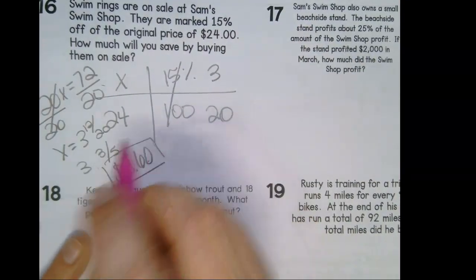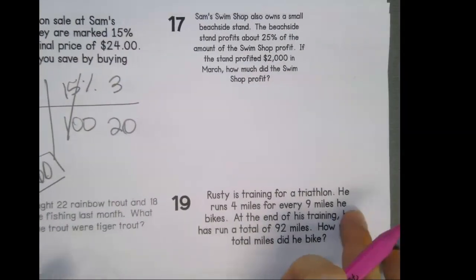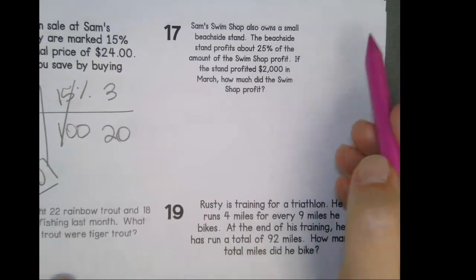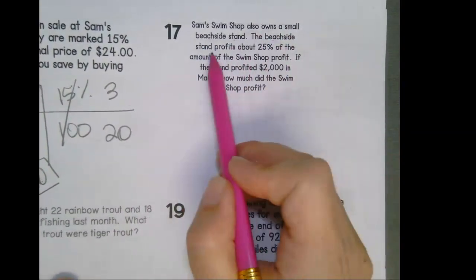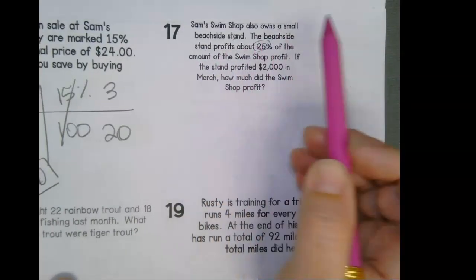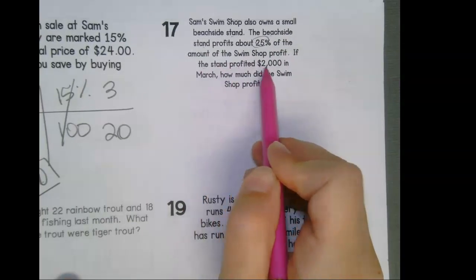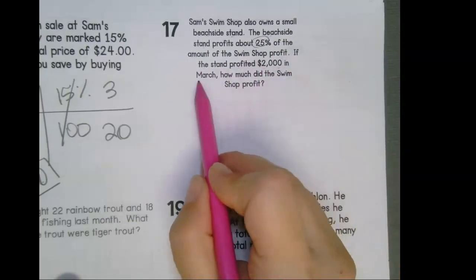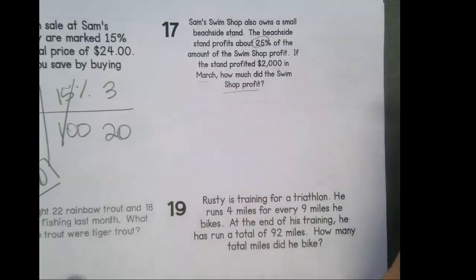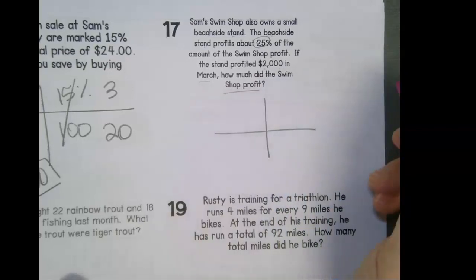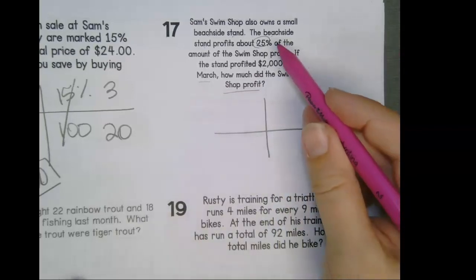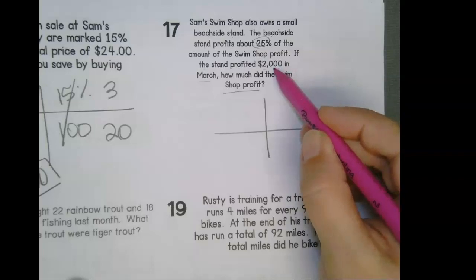You would save $3.60. Number 17, Sam's Swim Shop also owns a small beachside stand. The beachside stand profits about 25% of the amount that the swim shop profits. If the stand profited $2,000 in March, how much did the swim shop profit? So we want to know what 25% of this profit is.